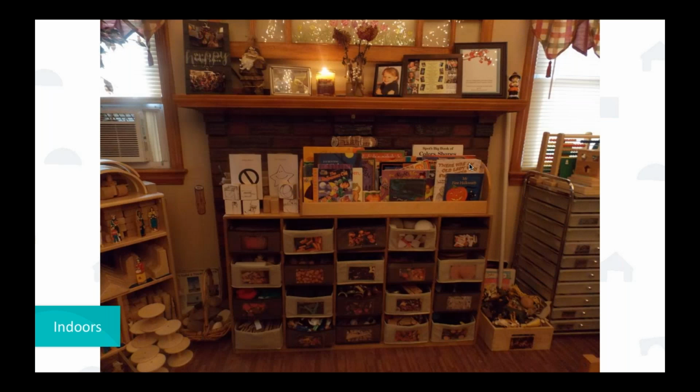Oh, another set of bins and different program materials, all at child level, all labeled. You can see each of the bins is labeled for the type of plaything that is in it, so that children can, first of all, know where to find it, and secondly, know where to put it back, and do it visually. And books at the top level. Next slide.